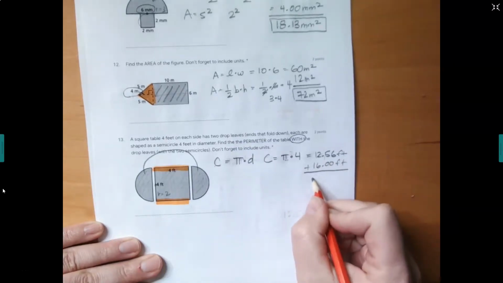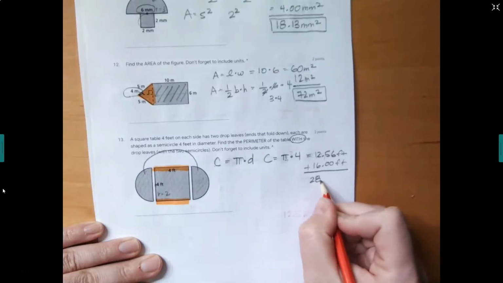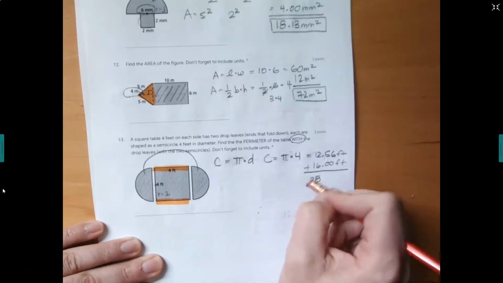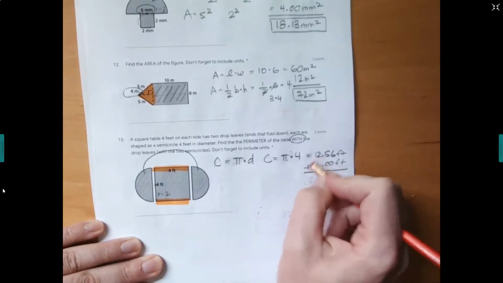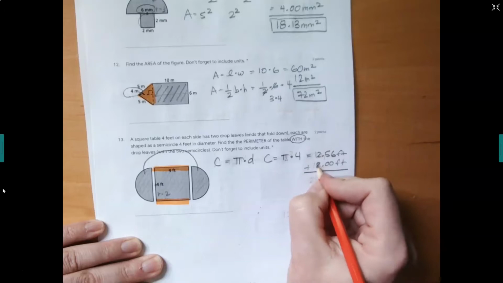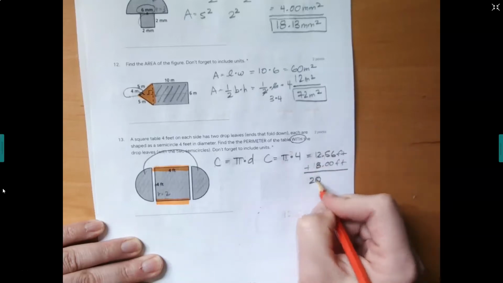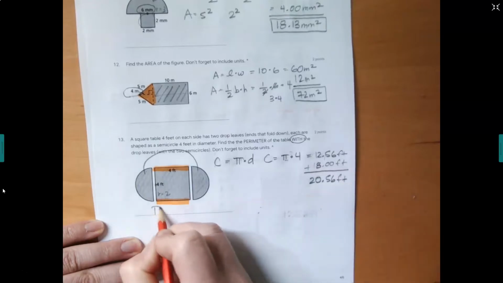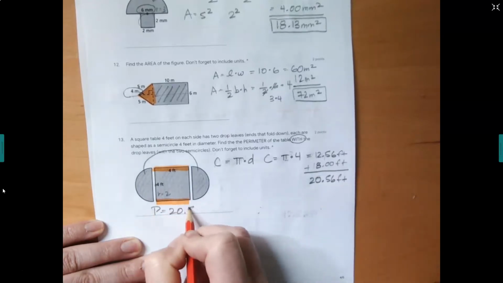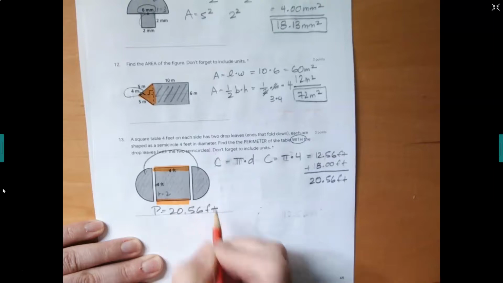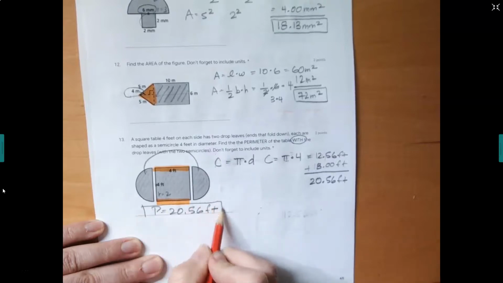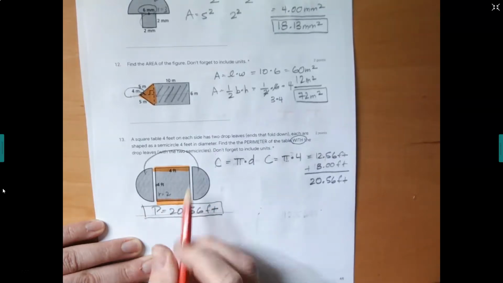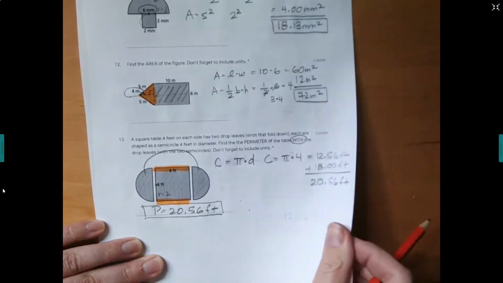And so we have 28, oh, not 16, I just did it myself, plus 8. So it's 20.56 feet. So P equals 20.56 feet. Yeah, so you got me too. I actually just did it myself. But I caught it. Alright.